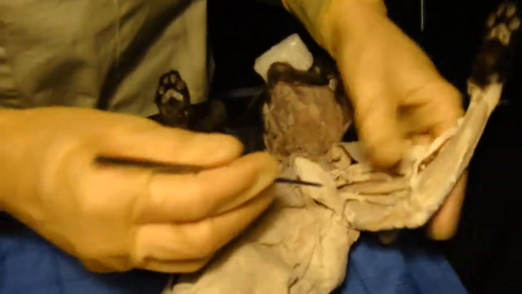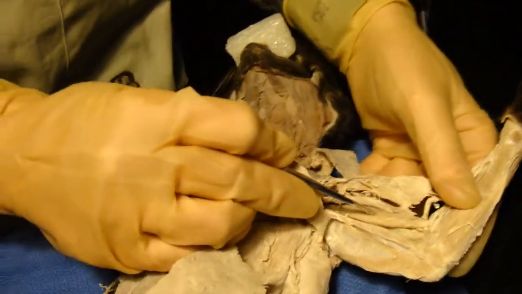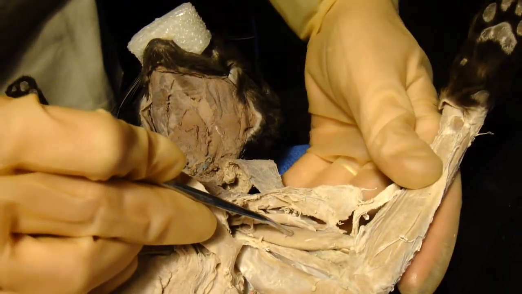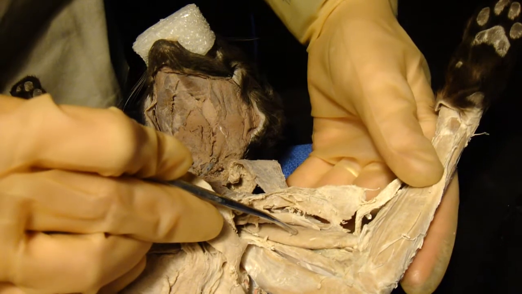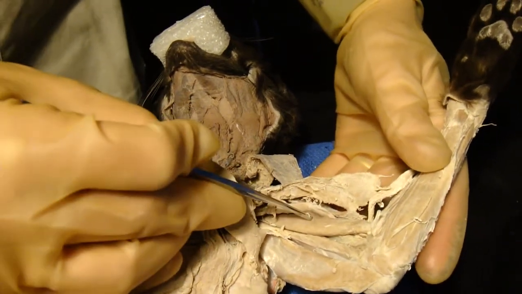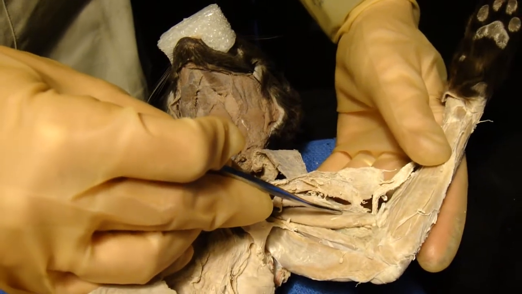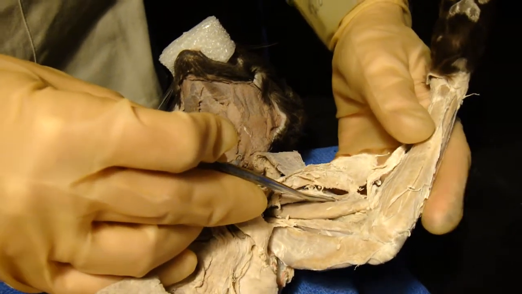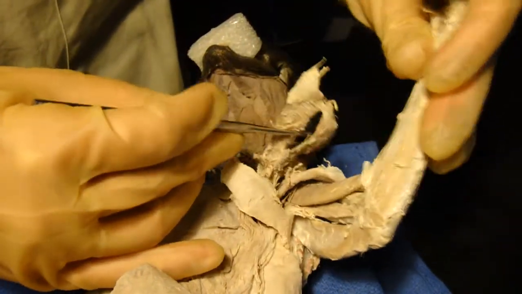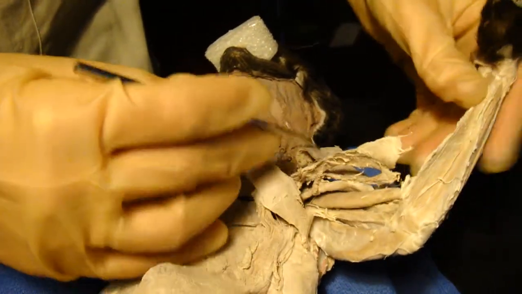The biceps brachii is here. It originates at the supraglenoid tubercle of the scapula and the tip of the coracoid process of the scapula. Insertion is at the radial tuberosity, and it flexes and supinates the forearm, so it will roll it over.